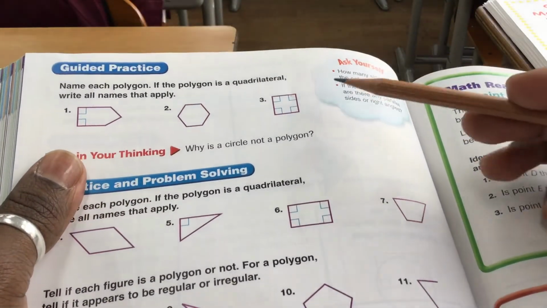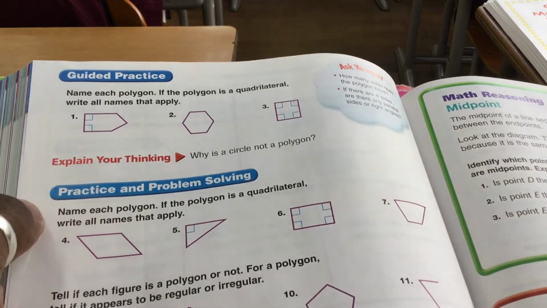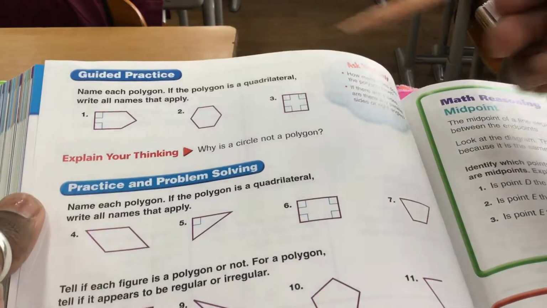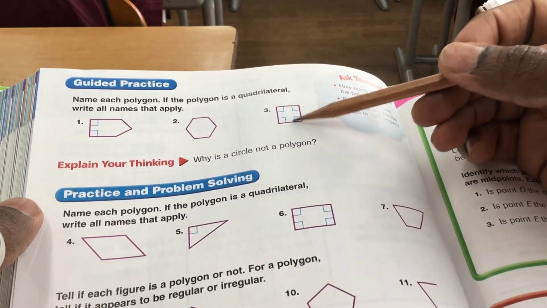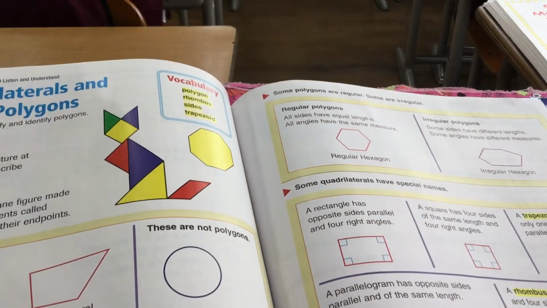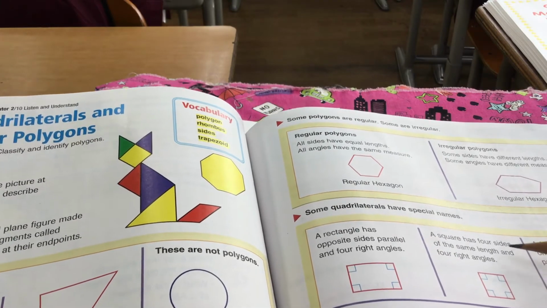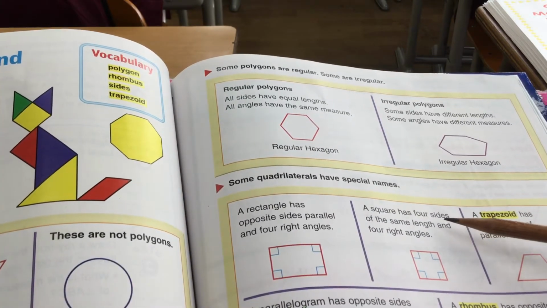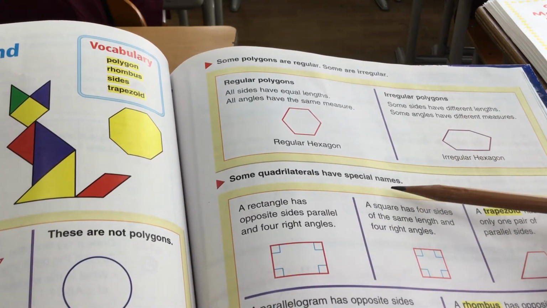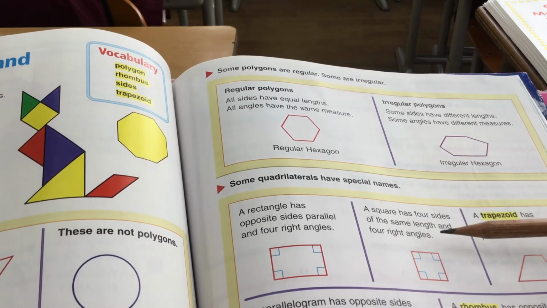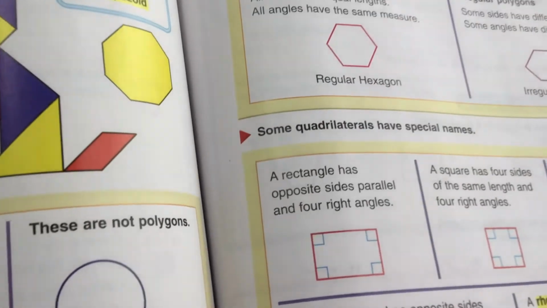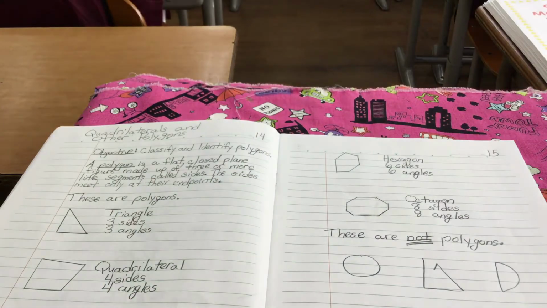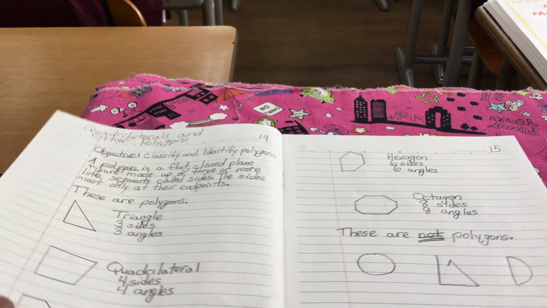Finally, let's look at number 3. 1, 2, 3, 4. That's a square. And it's a quadrilateral. Okay? Now, let's have a look at tonight's homework. I'll move this aside.